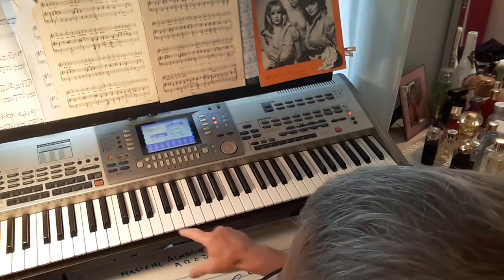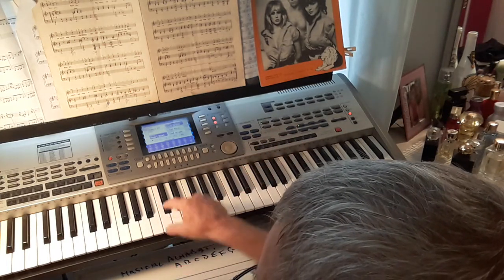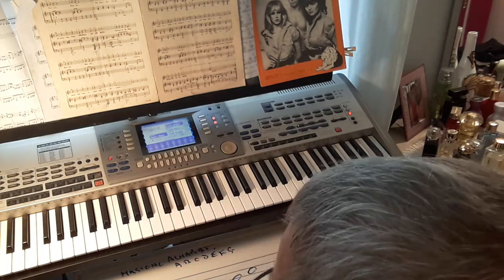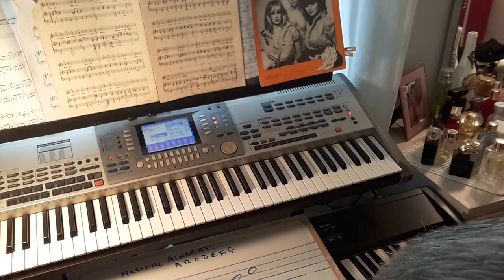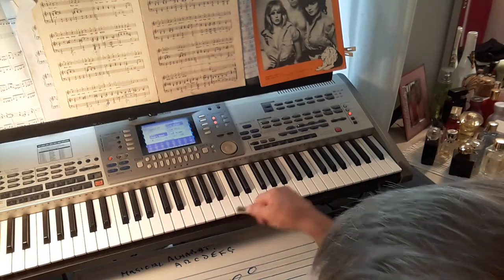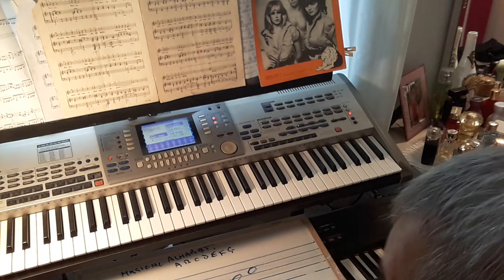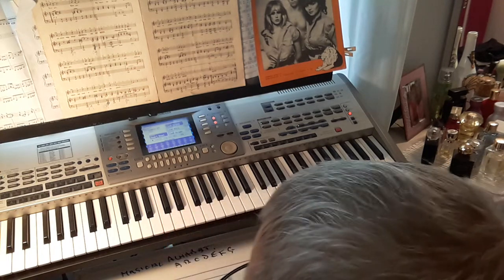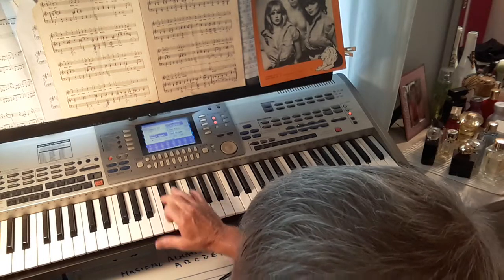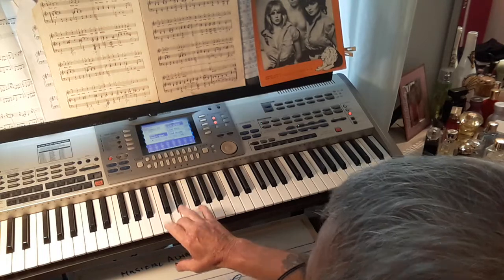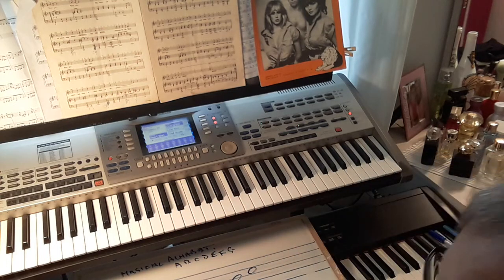A tone is from there to there, which is C to D with a black note in between. So you could say that from C over to D, it's like saying that's an inch. Semitone half inch, a tone an inch. So this scale is made up of semitones and tones, okay?